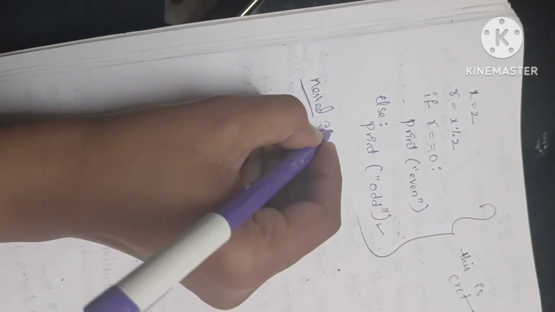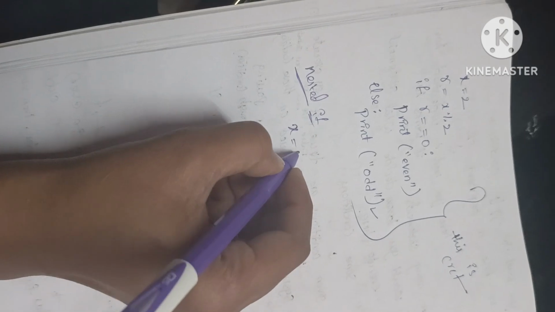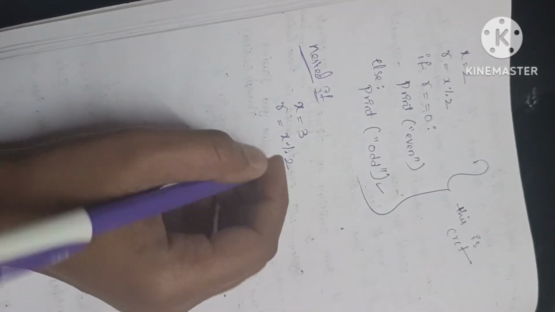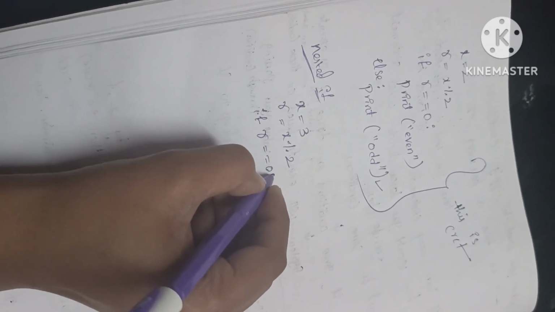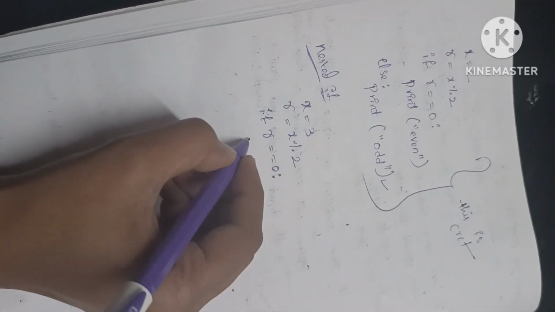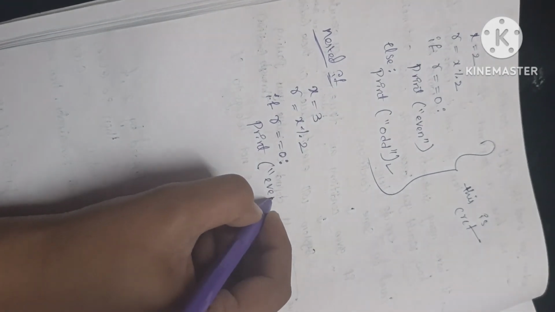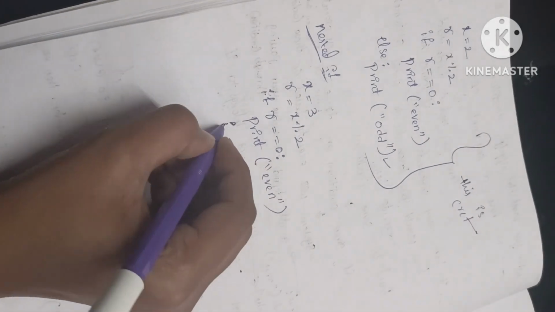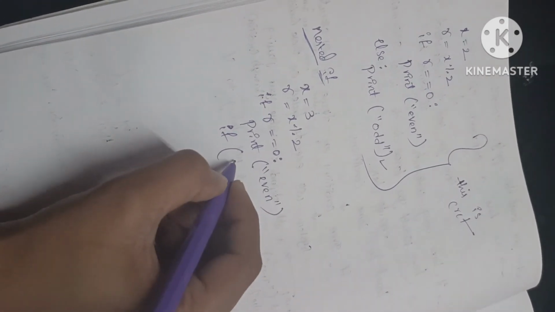So let's talk about nested if. If you have many conditions, that time we will choose nested if. So here, if r equal to 0, print even. And we also want to know if the given number is greater or not.